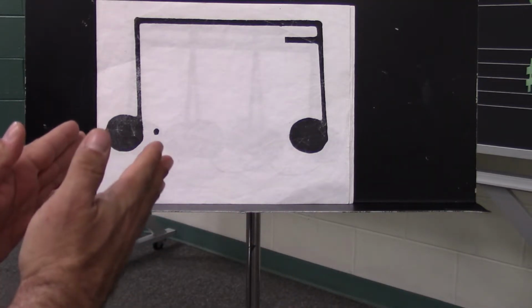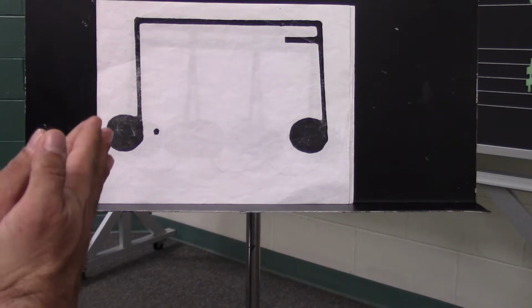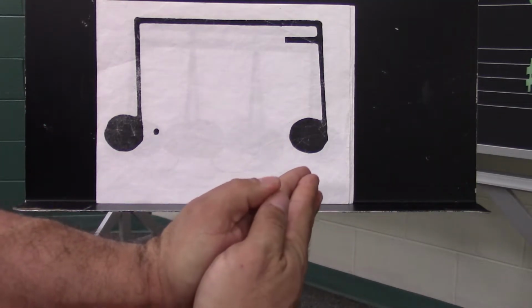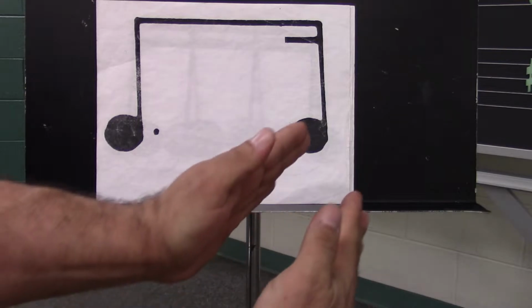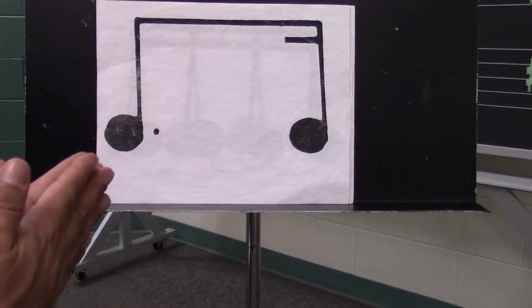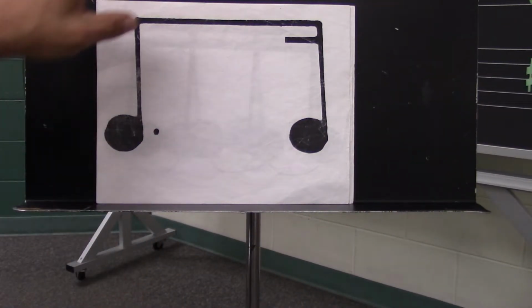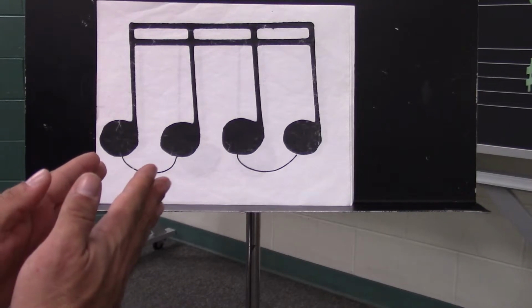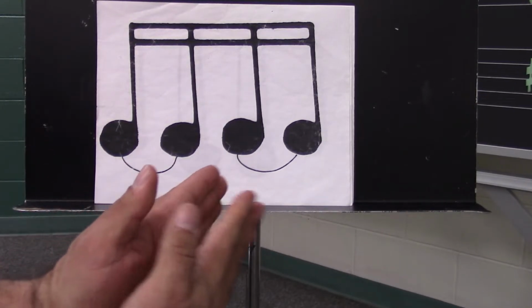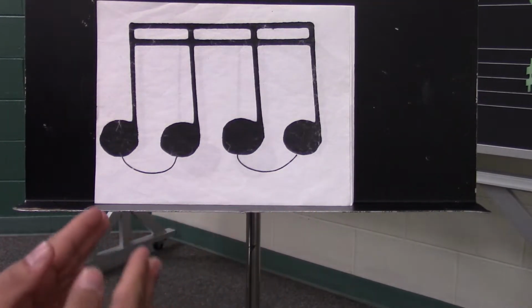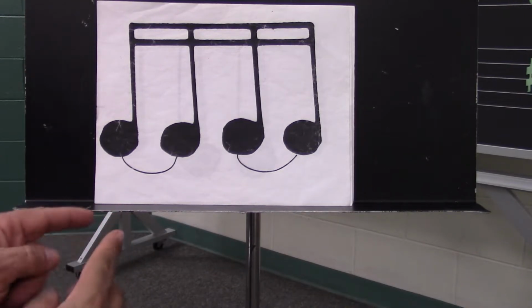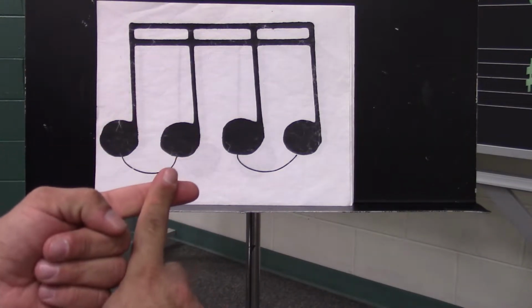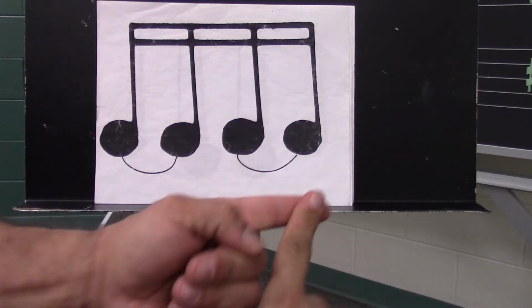Ready? Go. One, and. Let's go backwards. Ready? Go. One, and. Ready? Go. One, and. Let's do that again for practice. Ready? Go. One, and.